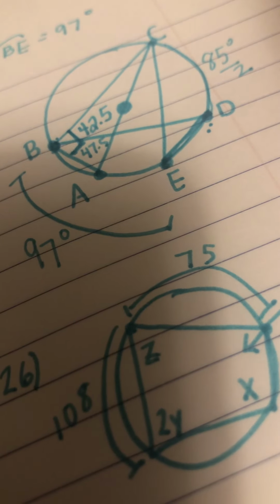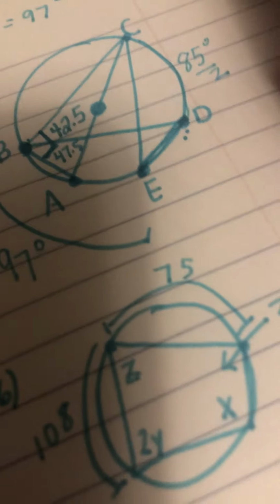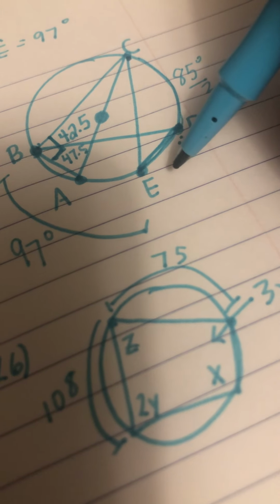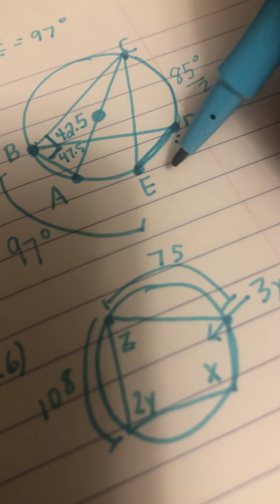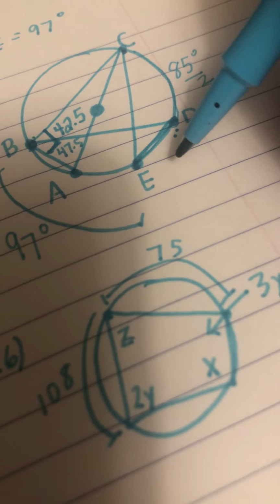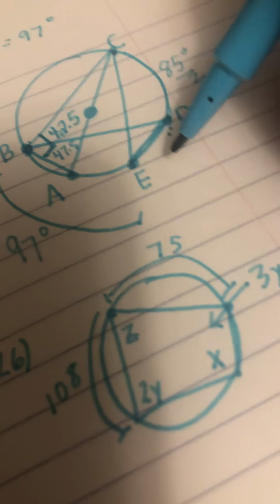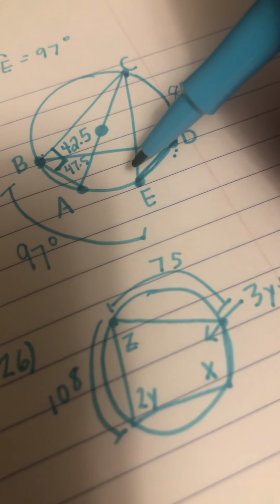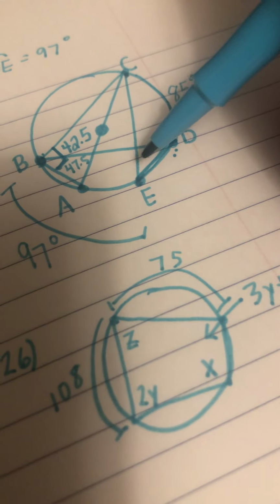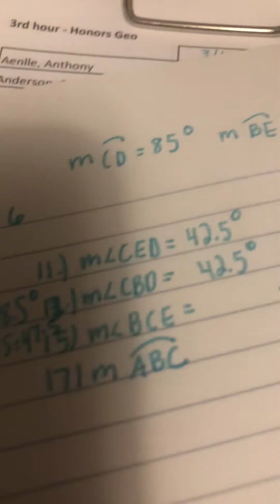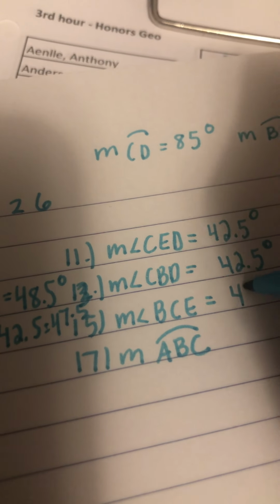My last angle to find is angle BCE. Again, the vertex is on the circle, so you're going to do half of the intercepted arc. It looks like half of 97. What is that, 48.5 again? So this one looks like 48.5.